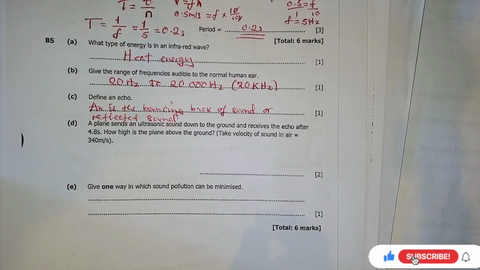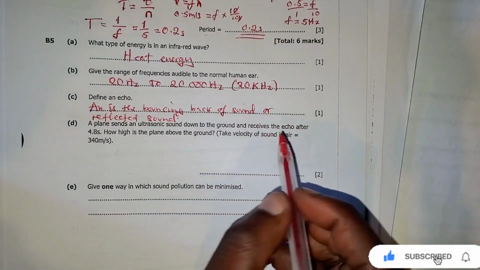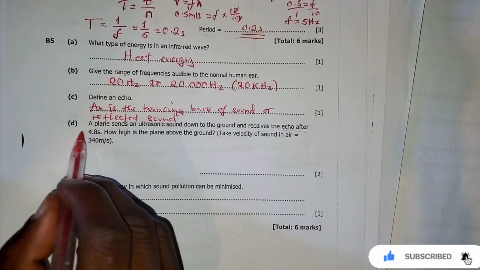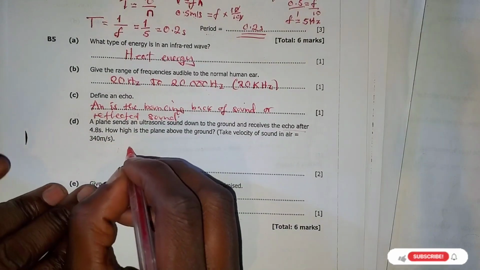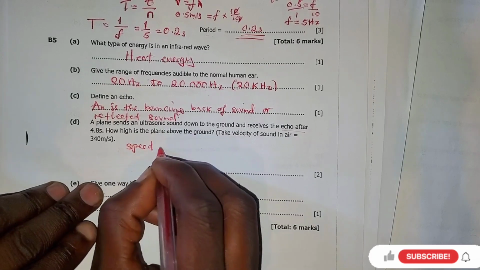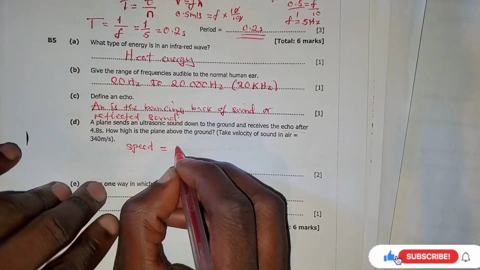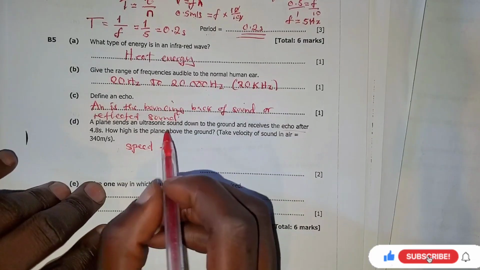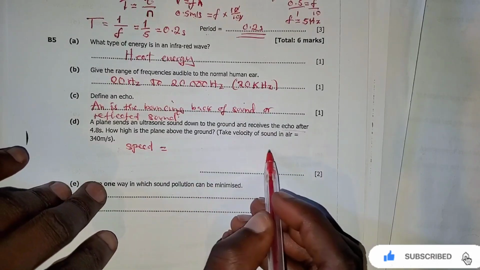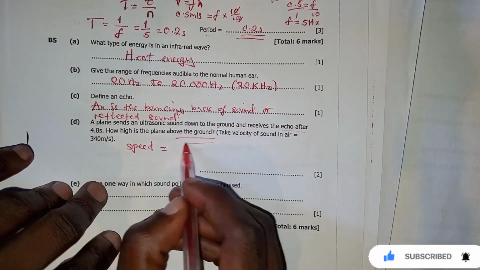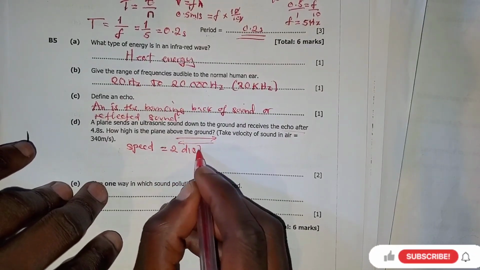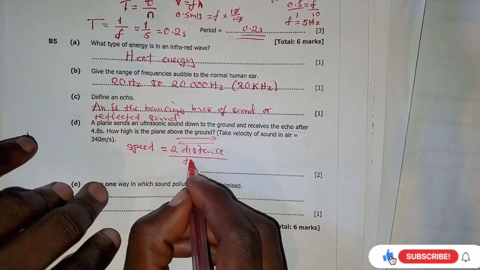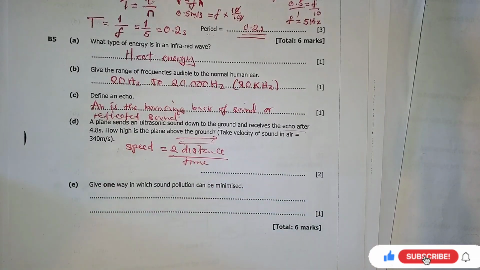So what we're going to do here, since it's an echo, the bouncing back of sound, the formula that we're going to use is speed is equal to distance covered, now going to and fro, so it is twice the distance, over time taken.